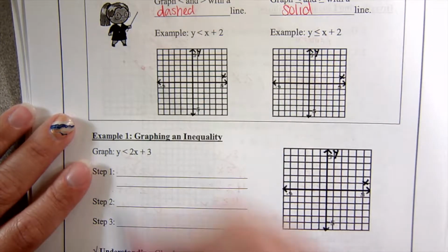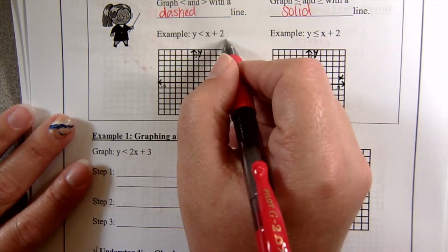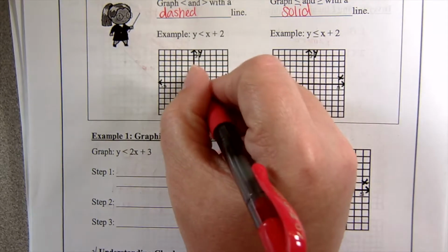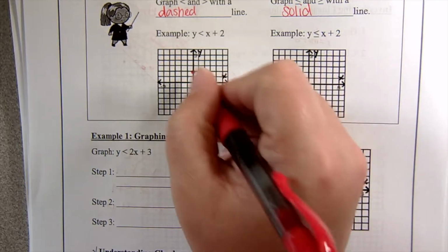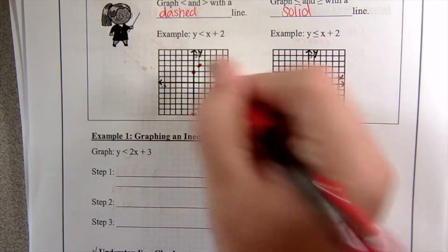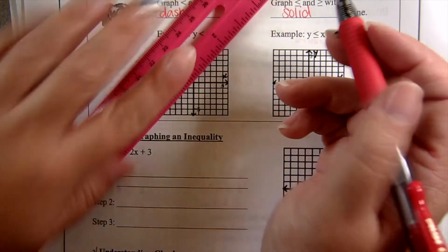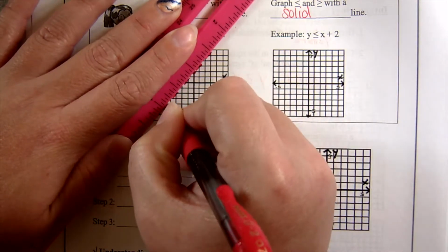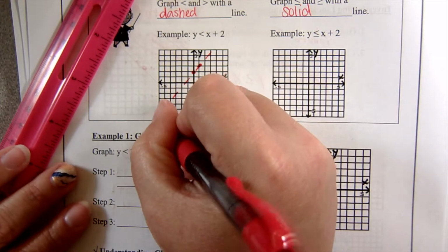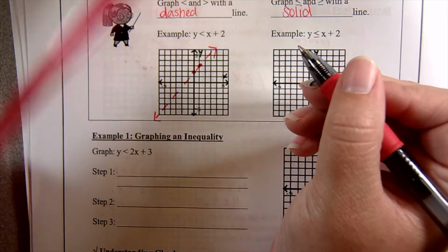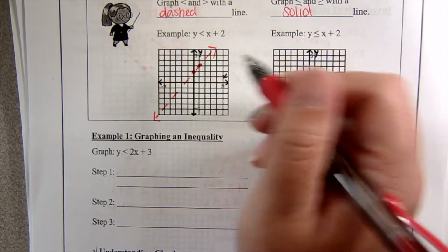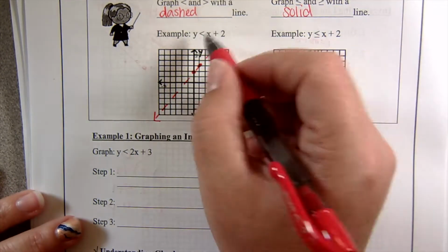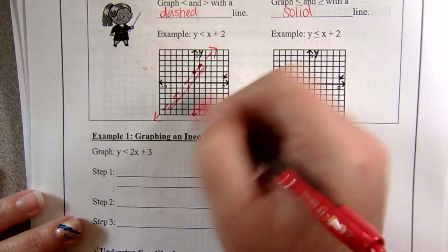So for example, y is less than x plus 2. There is no equal to. What's the first point that I plot? 2. What's my slope? 1. So up 1 over 1. It does not have an equal to sign, so I'm just going to make this a dashed line or dotted line. And we're going to talk more about the shading in just a second. Which side do you think we shade? It's a less than, so we're going to shade the bottom.